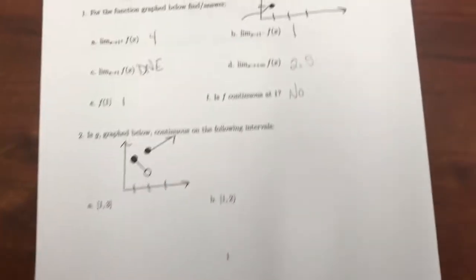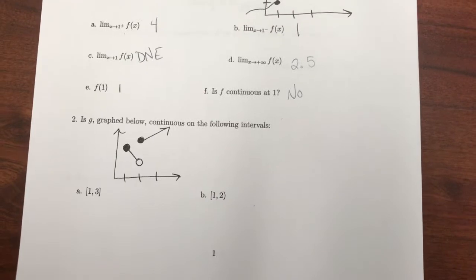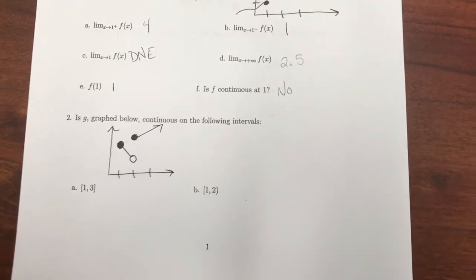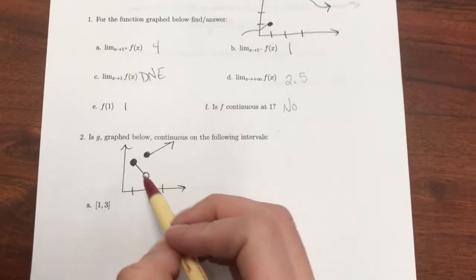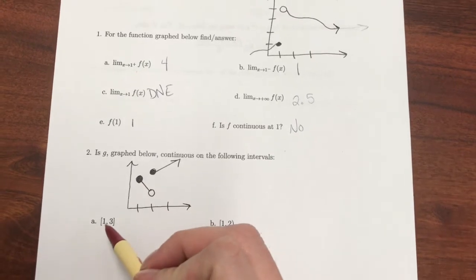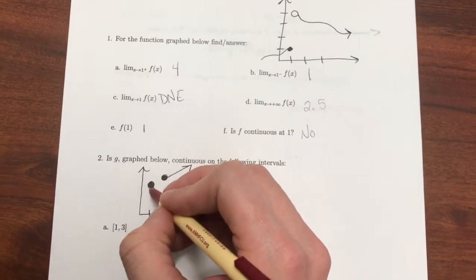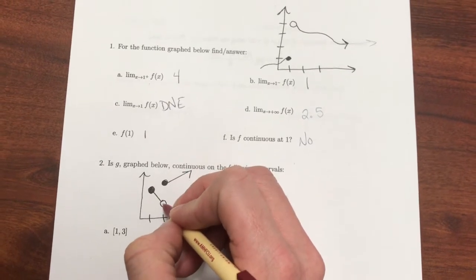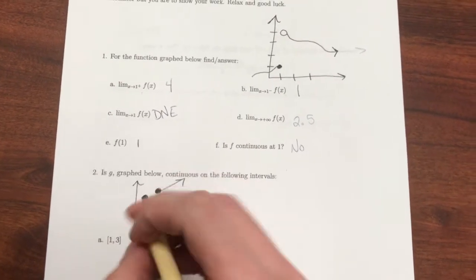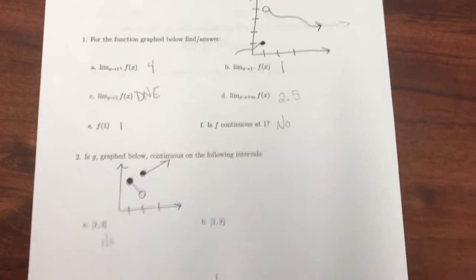Speaking of continuity, we have the second problem here. I'm asking you, first, this guy, which is another piecewise function, is it continuous from definitely 1 to definitely 3? This is definitely 1. It starts and then at 2, it breaks off into something else, so that is a big no.